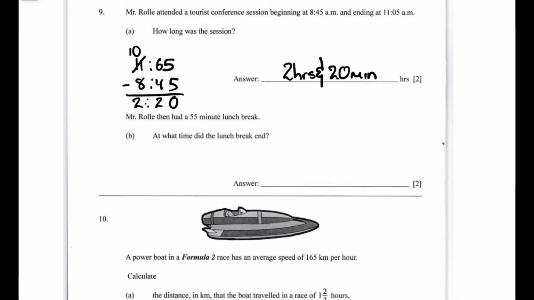So it says that Mr. Roll then had a 55-minute lunch break. At what time did the lunch break end? So it says that Mr. Roll attended a tourist conference beginning 8:45 and ending 11:05. So we have to add 55 minutes to 11:05.